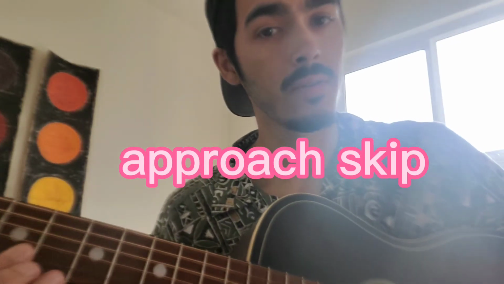The next few are going to be a combination of skips or arpeggios combined with those either side notes, approaches or falls. So I'll try to go through them quickly. Approach and a skip, or falling, and so on.